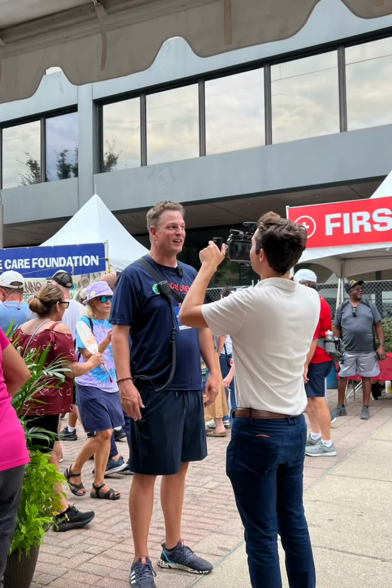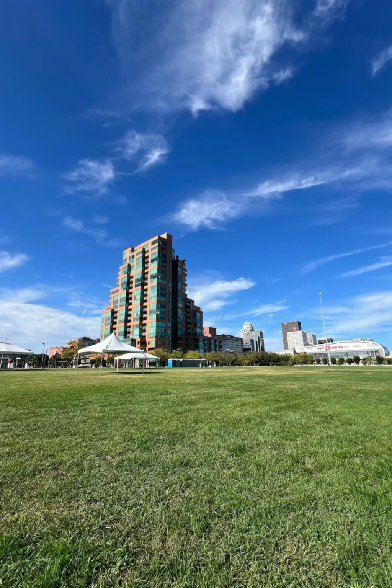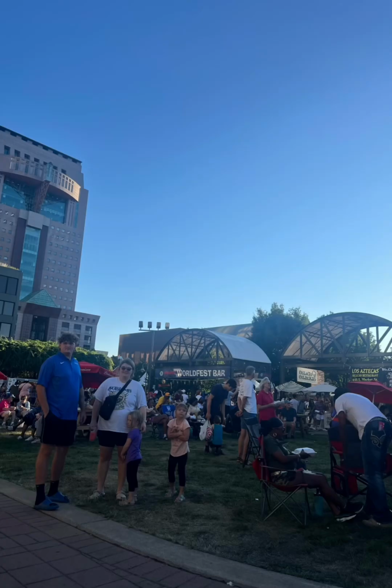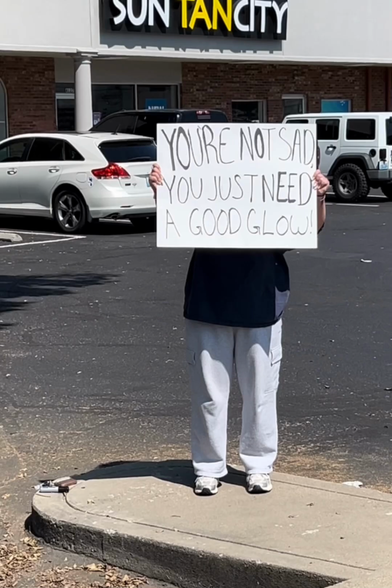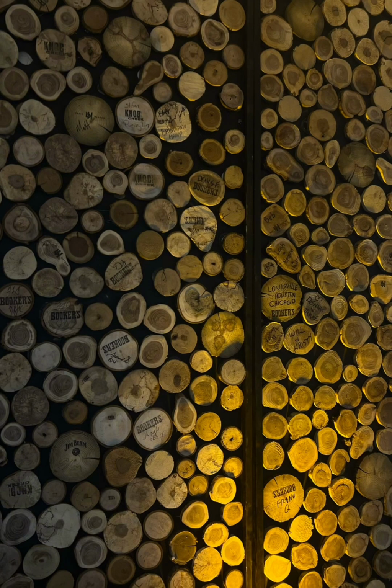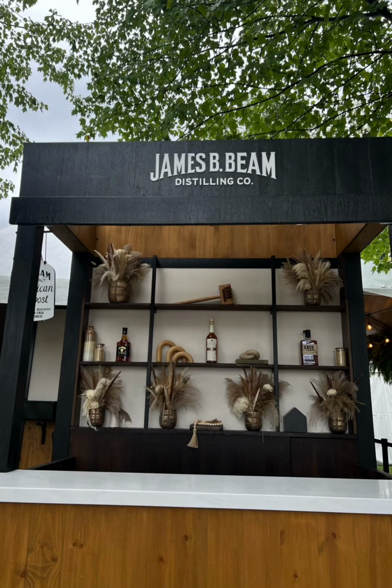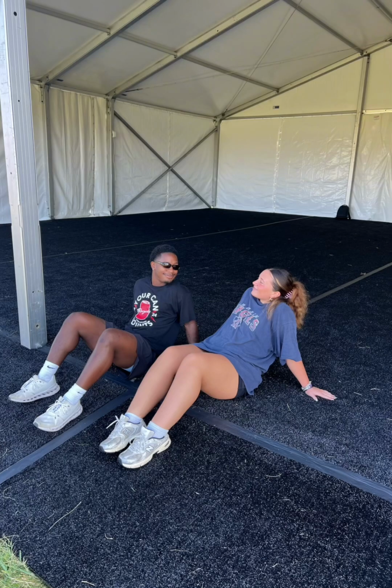So our first event was World Fest. Here's some photos I took, very random because we were very busy, but here's some setup, and then here's some photos of one of the parks that we designed. So it was kind of a dead period after that, so we made content. And then moving on, we had Bourbon Festival in Bardstown, and we just did the activation for Jim Beam here.